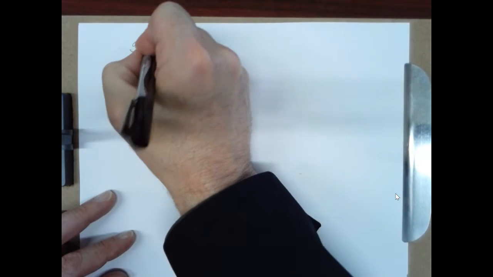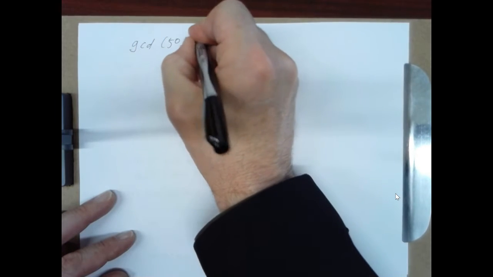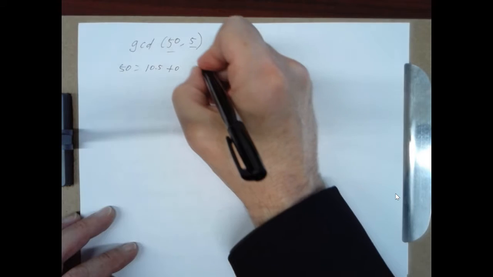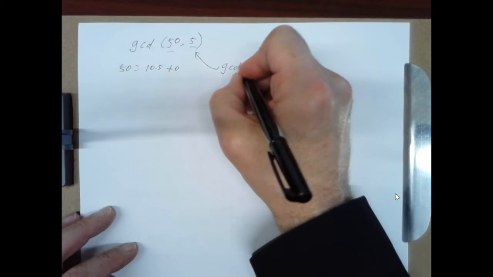And your other edge case might be something like GCD of 50, 5. So 50 equals 10 times 5 plus 0. First line that we write, we've got a remainder of 0. Okay, that tells you that one of these divides the other. In particular, the smaller one divides the larger. So the smaller number is the GCD.